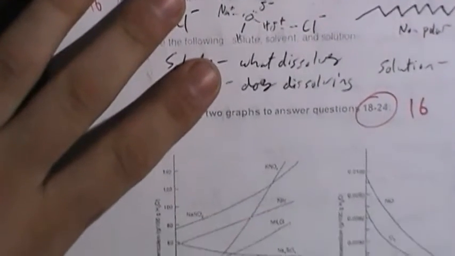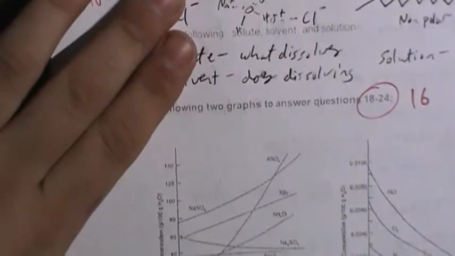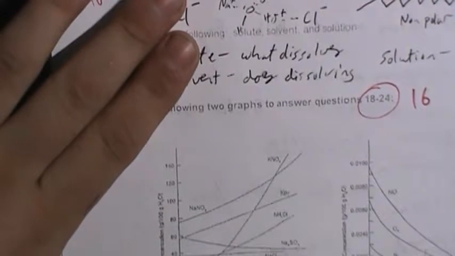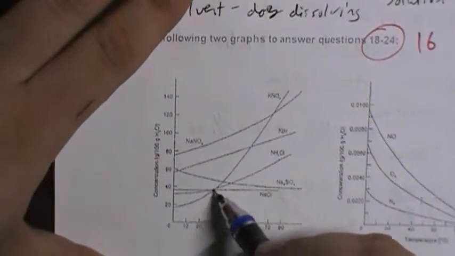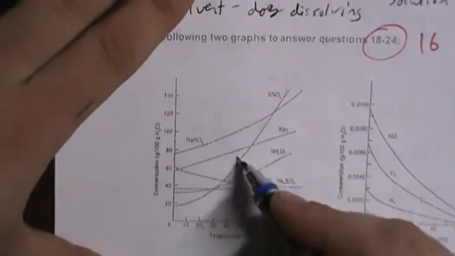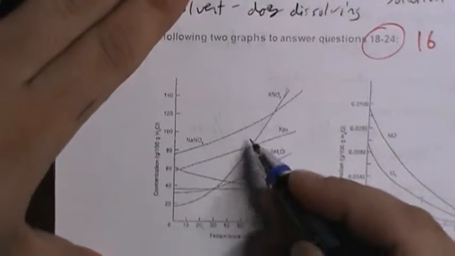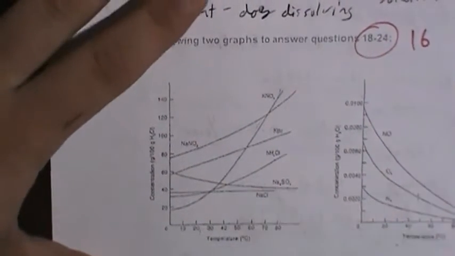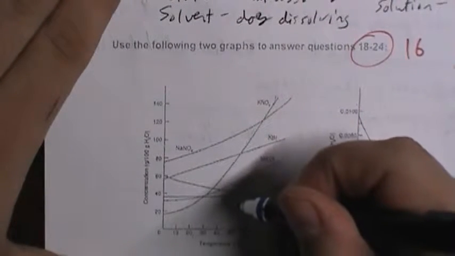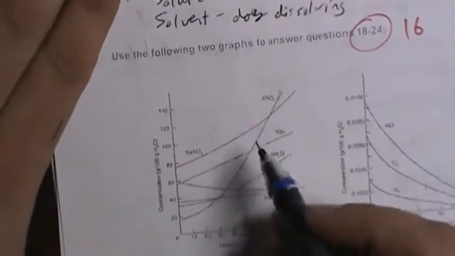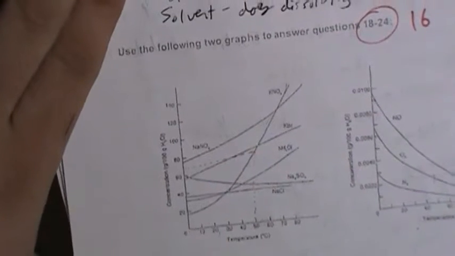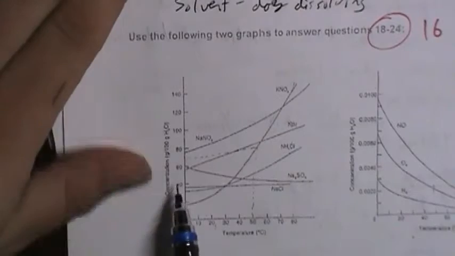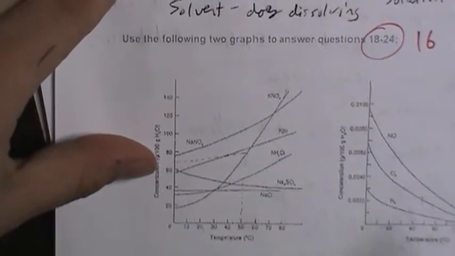Alright, we're looking for potassium nitrate. It's a solid, so we're looking at this graph over here. And this is the solubility curve for potassium nitrate. Remember, the line represents saturation, above the line, supersaturation, below the line, unsaturation. So let's find 50 degrees, and we'll make a little dotted line up here until it intersects potassium nitrate, and then I'll do the same thing to the y-axis. My lines are a little bit crooked, but that's okay. We're just going to estimate this.